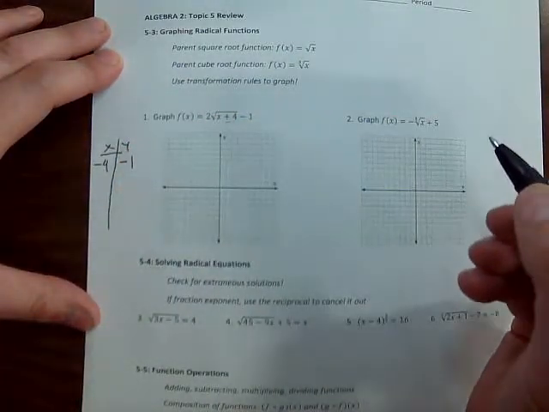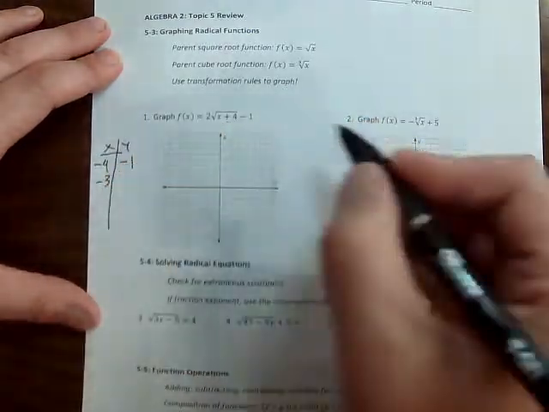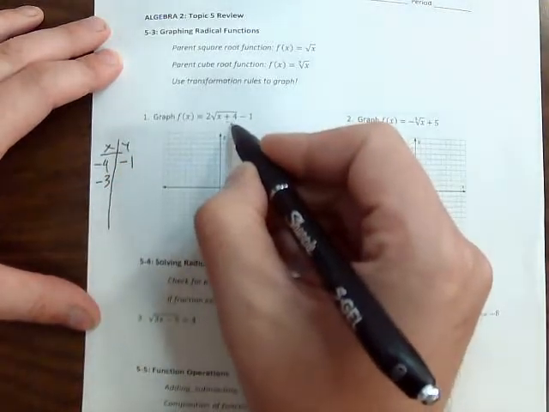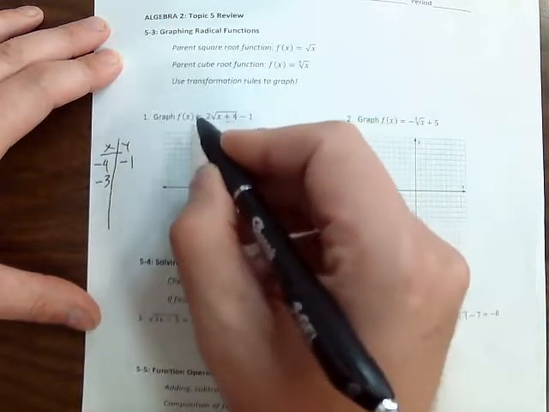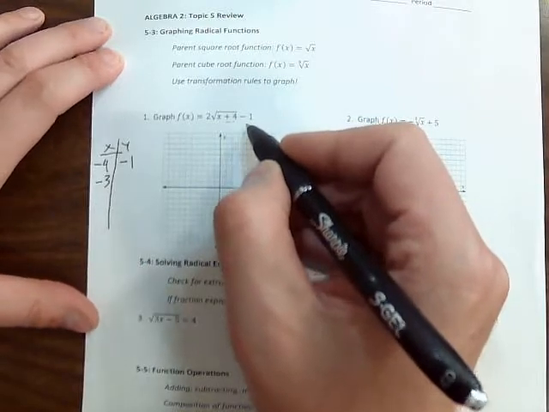So our next perfect square is going to be 1. So to get 1 under here, I want negative 3. Negative 3 plus 4 is 1. The square root of 1 is 1. 2 times 1 is 2. 2 minus 1 is 1.